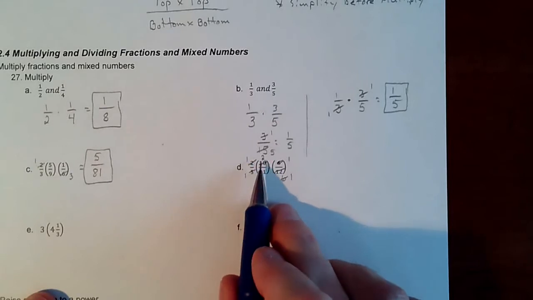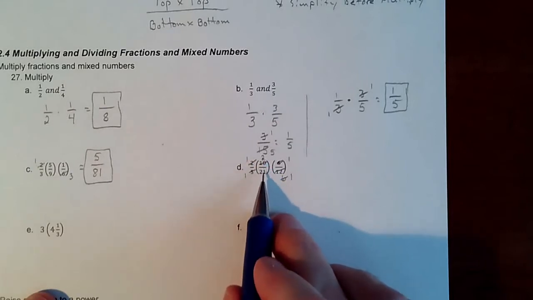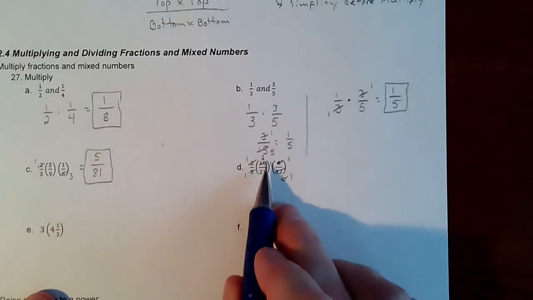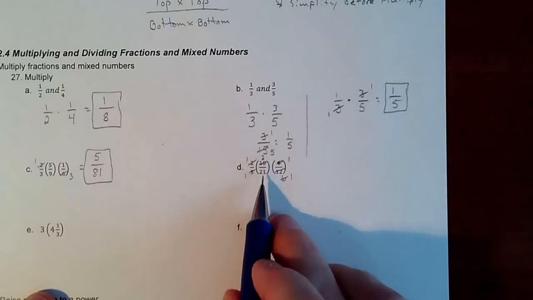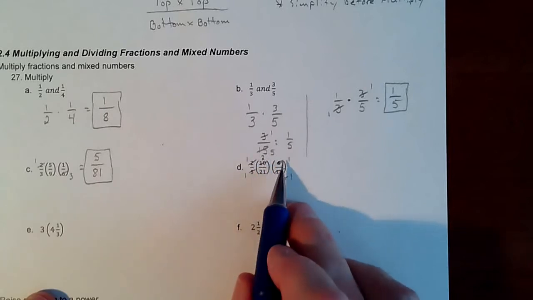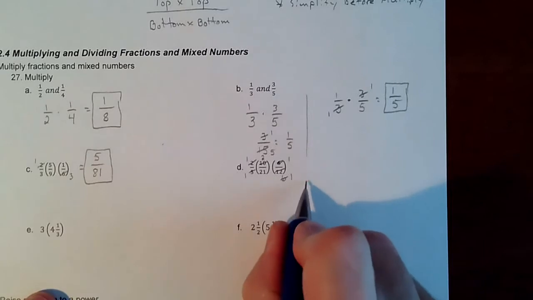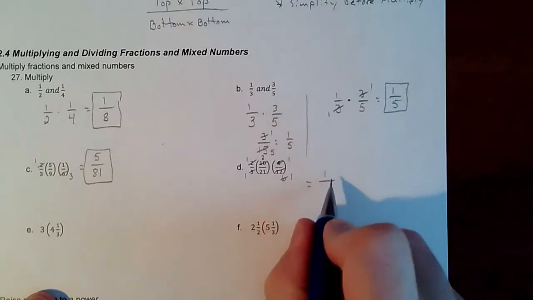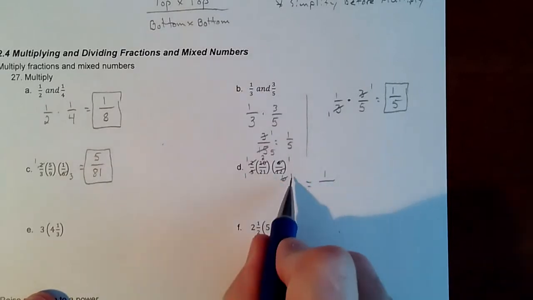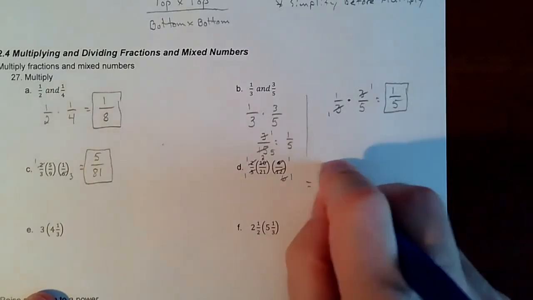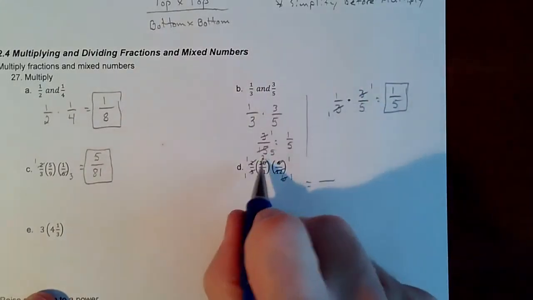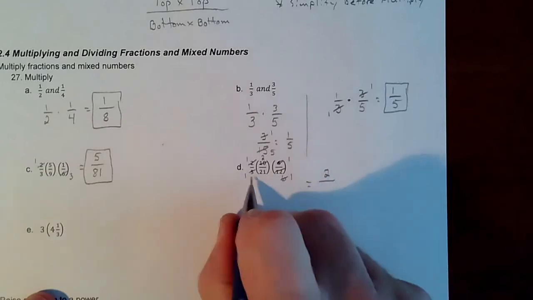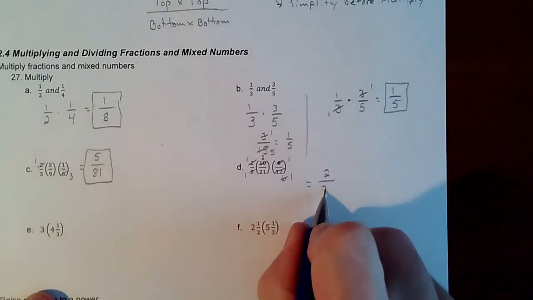So I have a 1 times 2, and the only thing left on the bottom is a 21, and there isn't anything that goes into 2 and 21. So we have a 1 times 2 times 1, which is 2. And then we have a 1 times 21 times 1, which is 21.